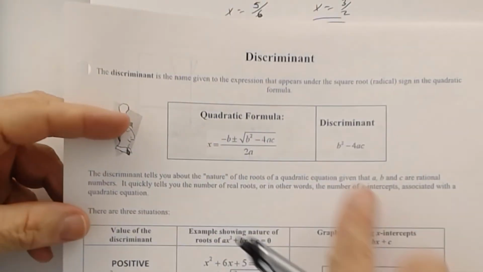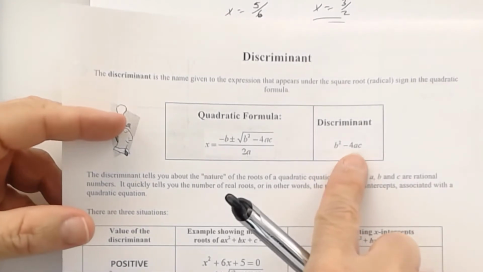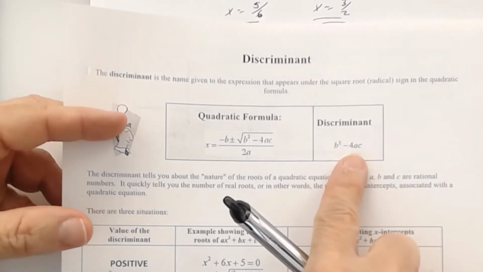Okay? Let's talk about the discriminant of that one. All right, well, what's the formula for the discriminant? b squared minus 4ac. It's right here, right? It's the radicand of the quadratic formula. b squared minus 4ac.